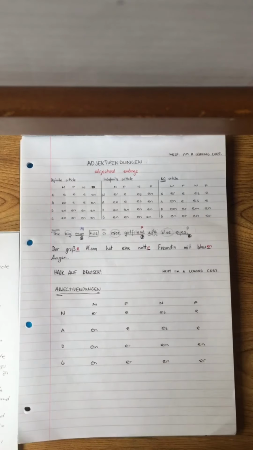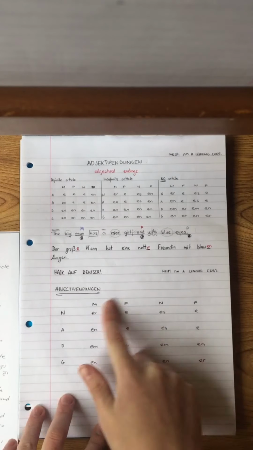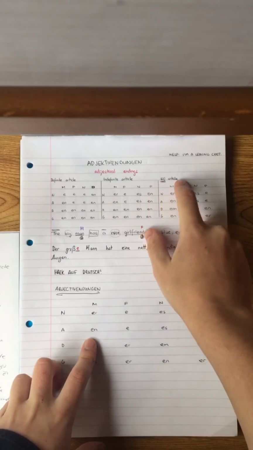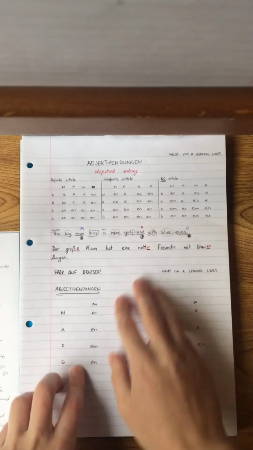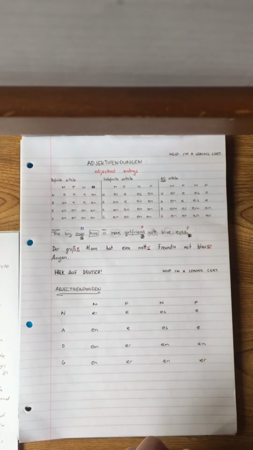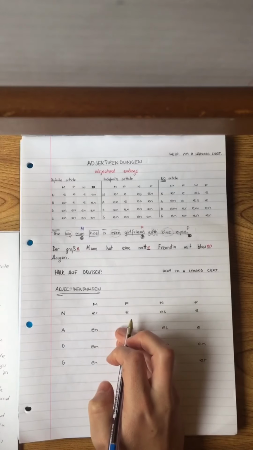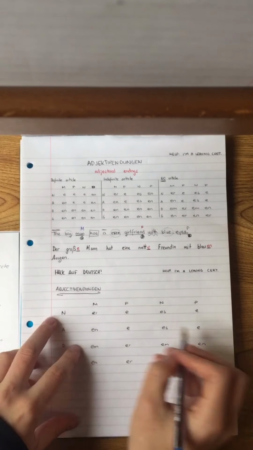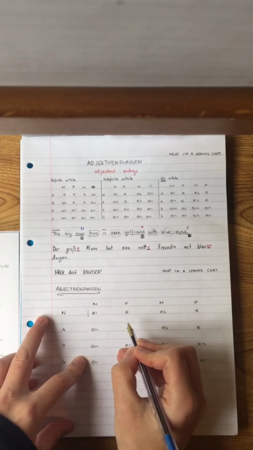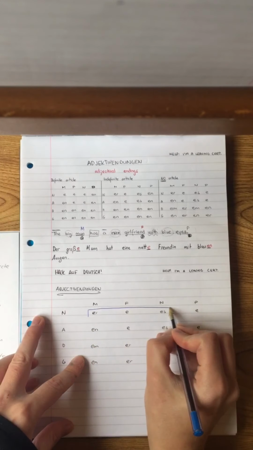Okay, so now here's the fun part. Once you have that drawn out, so that's our table for when we have no article, we're going to get a coloured pen, so I like to use blue, and I'm going to make a little box around these 5 endings here.